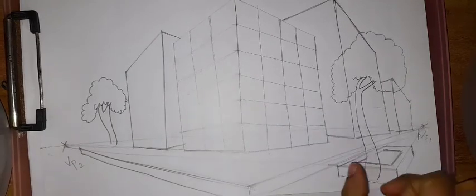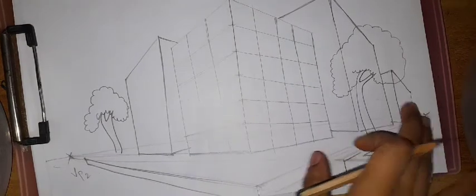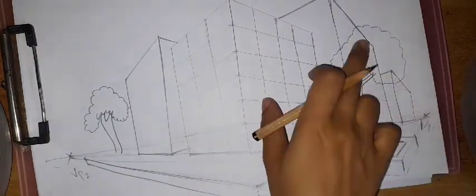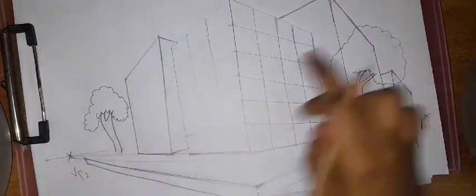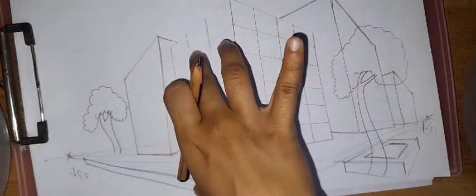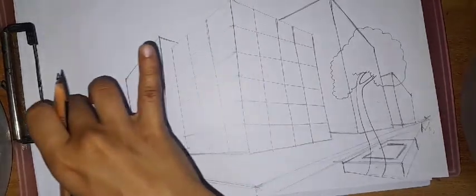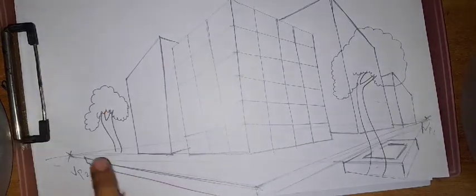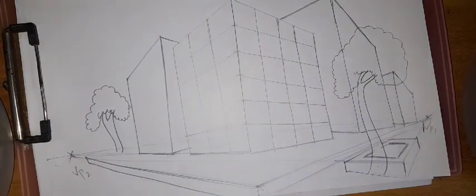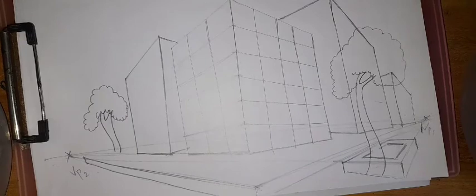That means the width of these will decrease, the height will decrease, the tree's height, and here also the tree's height will decrease. If the tree's height is this much here, it will diminish like this, like this, like this, and reach a vanishing point. So you could add those figures as well in your drawing.